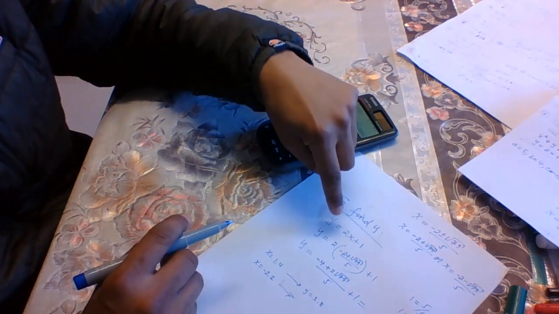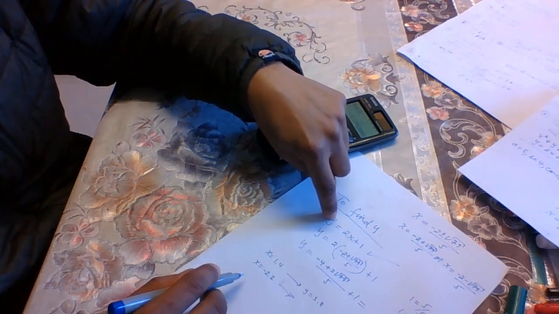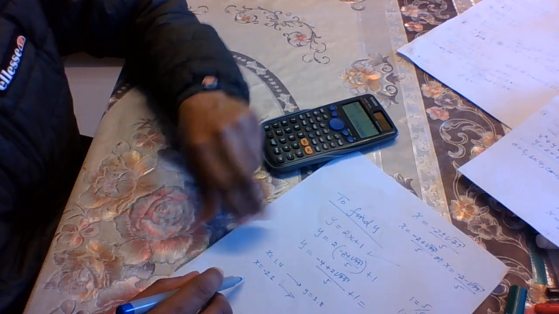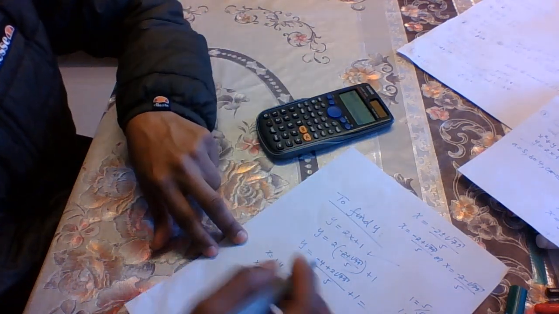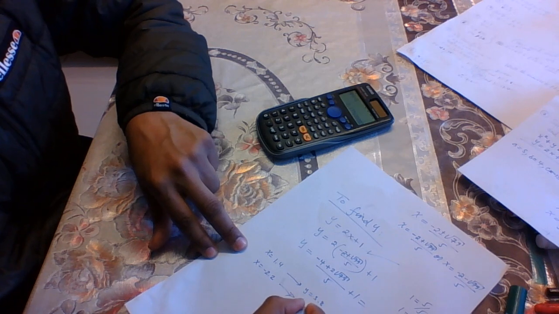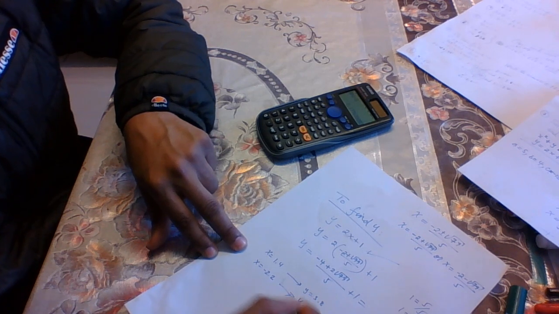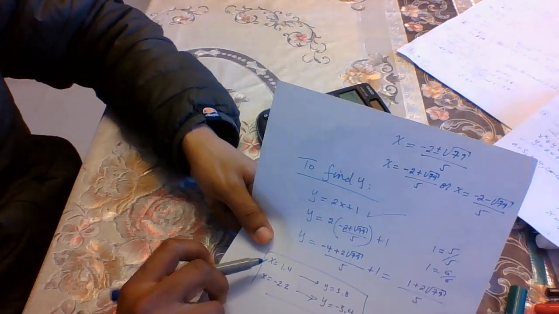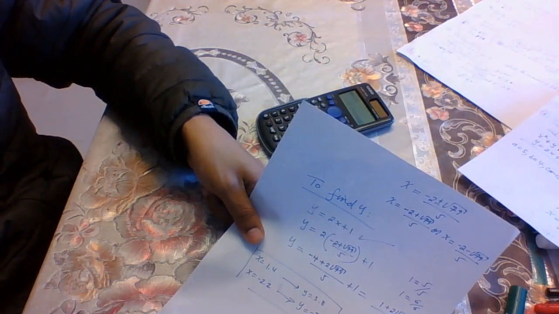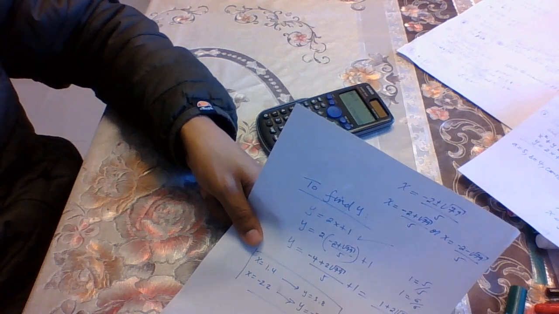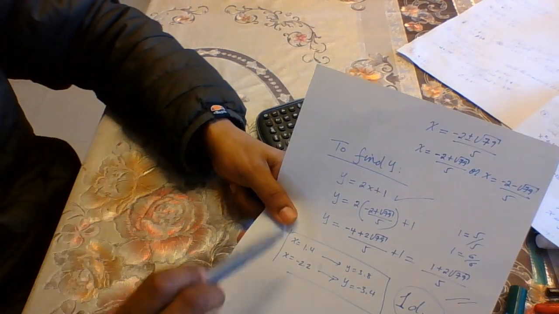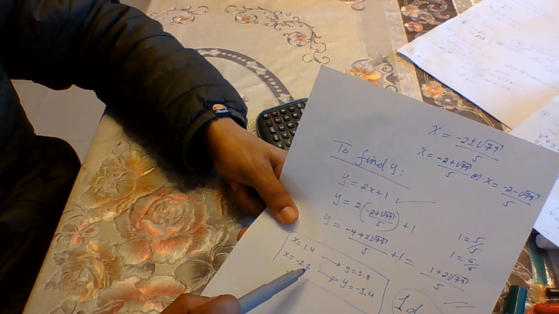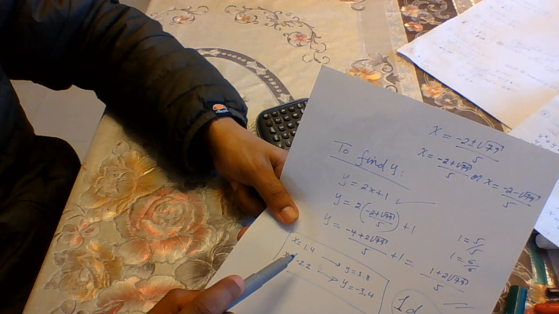If you put that back into this equation, you get the corresponding y value, so you can do it yourself in the same way, and I'll give you the answer. So y will be minus 3.4. Don't forget to give your answer to 1 dp. Every answer here is going to be to the nearest 1 decimal place.